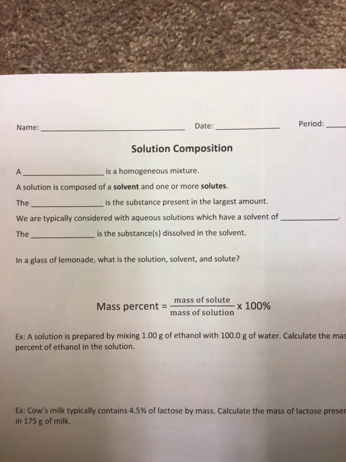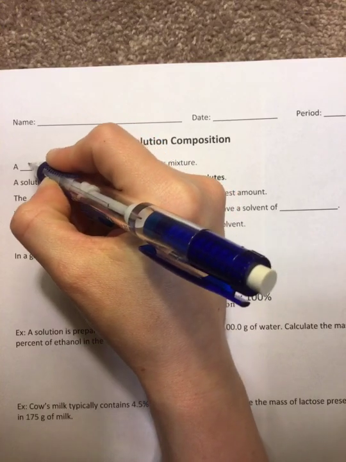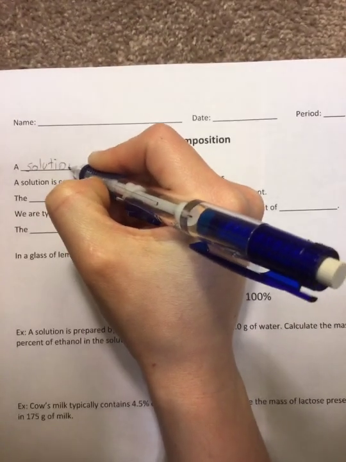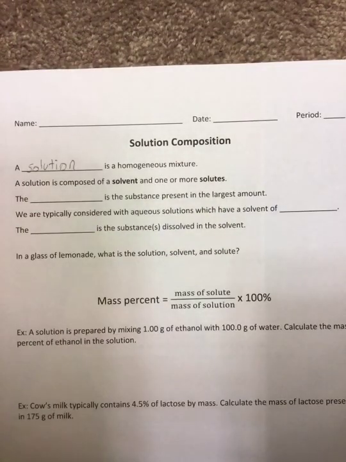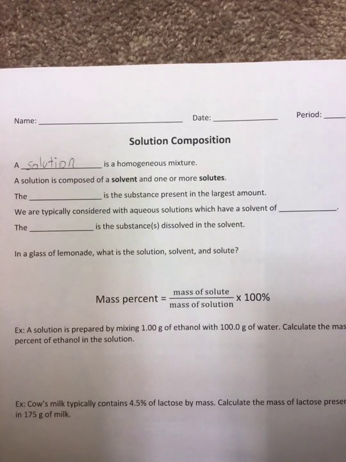So since solutions are the topic of this unit, we need to first define what a solution is. And a solution is a homogeneous mixture. Oh my goodness, my handwriting's terrible. Oh, hold on. I'm sorry. Like I said, jerry-rigged. Kind of weird. So homogeneous mixture, if you remember all the way back from probably Unit 1, that's a mixture where you can't see the pieces.